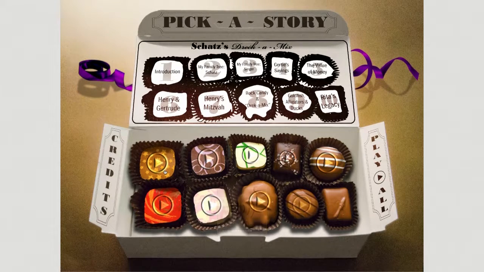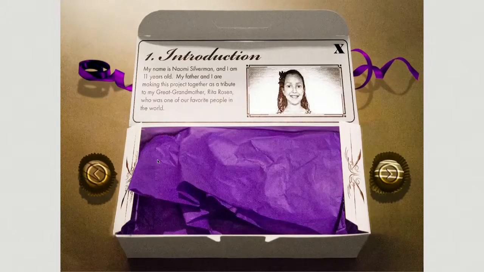You can tap with your finger or click with your mouse. The map above shows which chocolate goes with each story. To play all the stories together in order, choose Play All on the right-hand side. I'm going to choose the introduction.